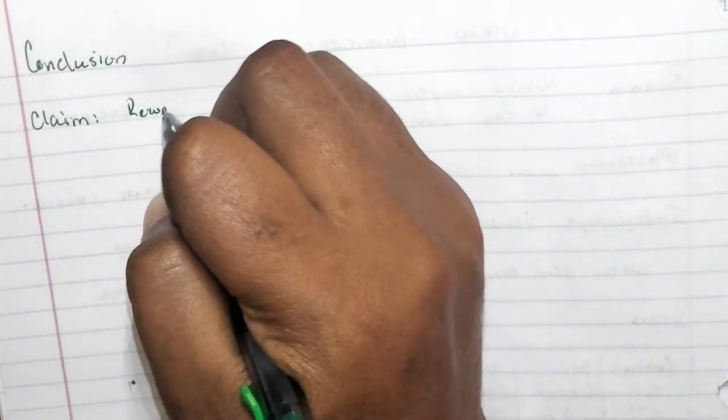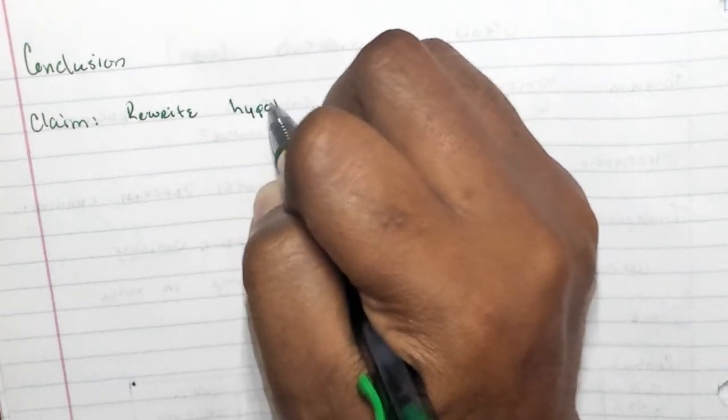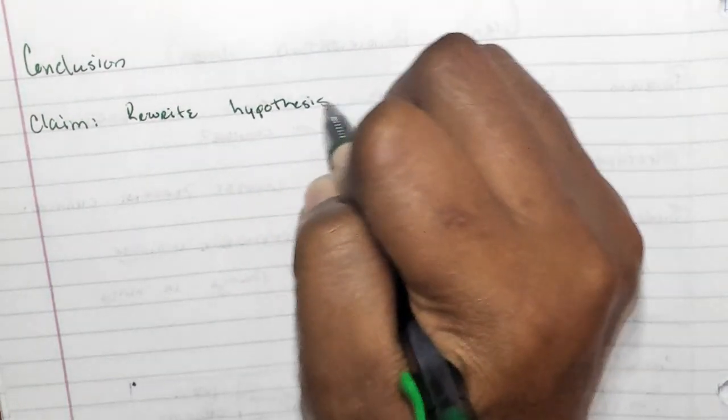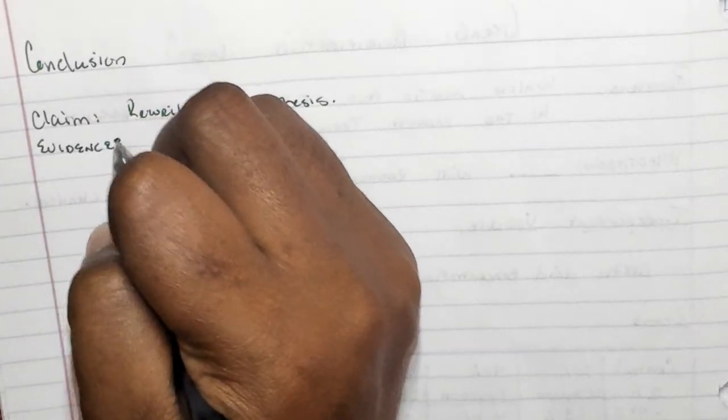So I'm just showing you the parts of that paragraph. So the claim, just rewrite your hypothesis. And then evidence. Again, you don't have to write the word evidence in your paragraph. This is just the second part of your paragraph.